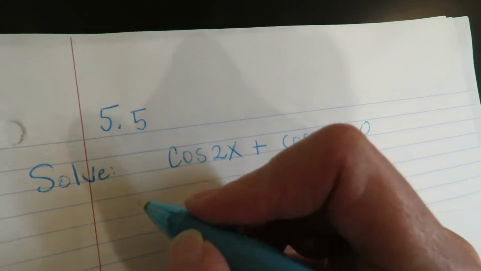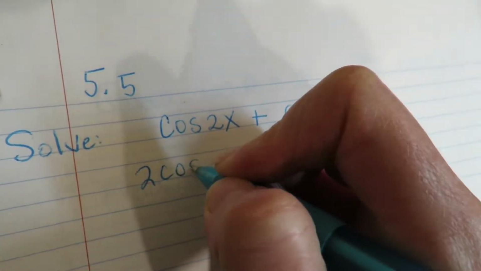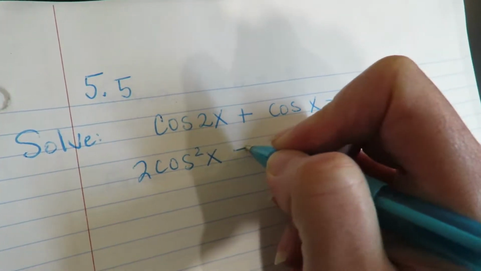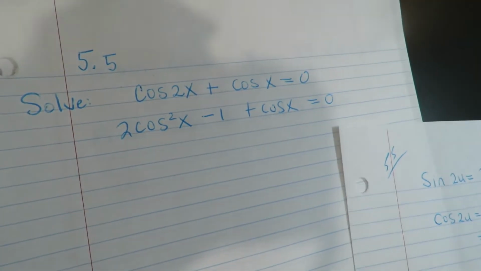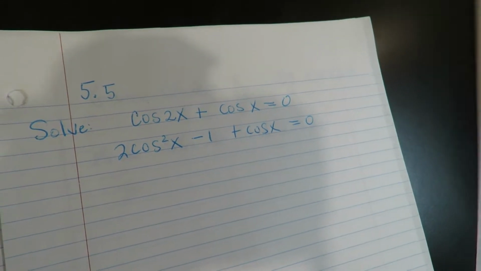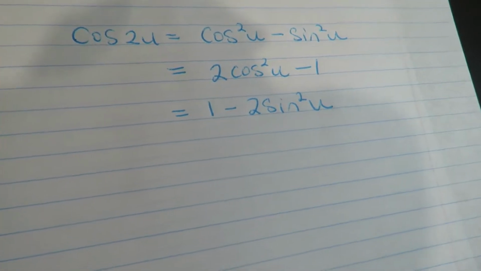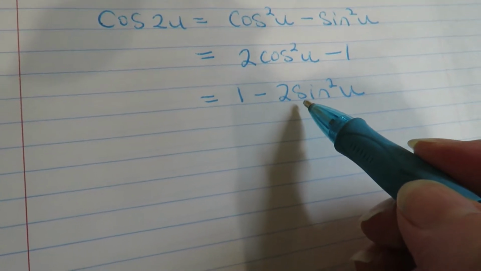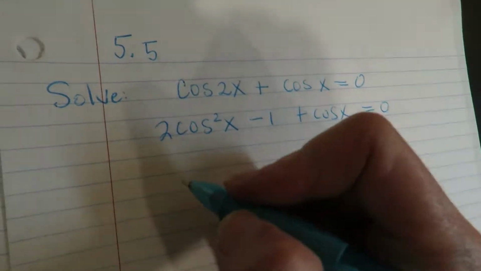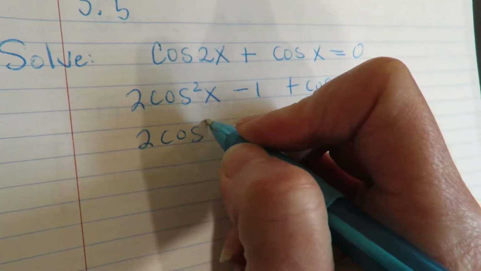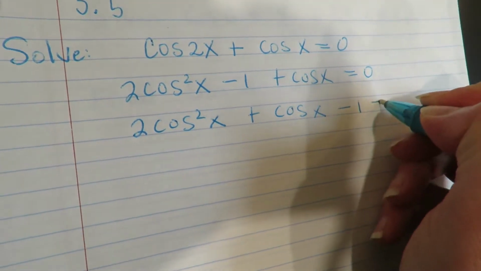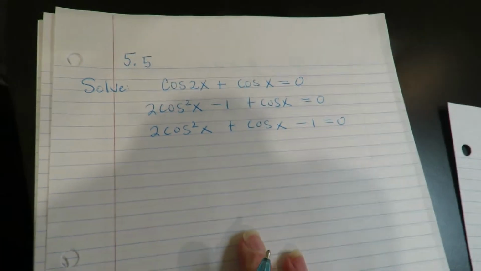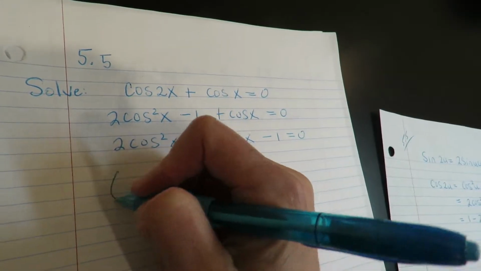So I'm going to rewrite this as 2 cosine squared of x minus 1 plus cosine of x equals 0. Alright, and the reason I didn't pick this one, even though it's the most obvious one, is because if you have sine and cosine, you can't factor that, there's nothing you can do with that. You've got to get the equation in a format that's solvable. So I'm trying this one, and I'm going to see if I can factor this.